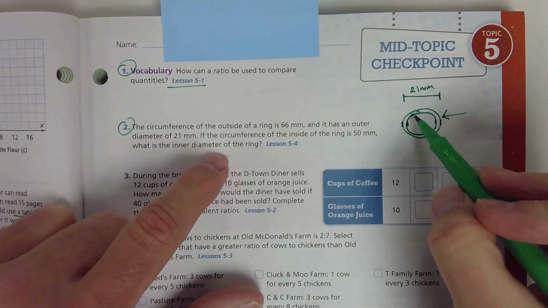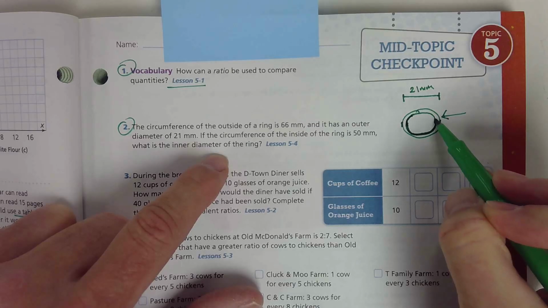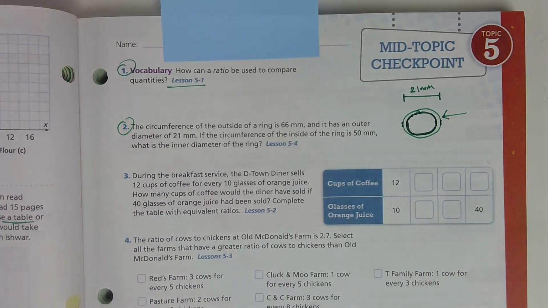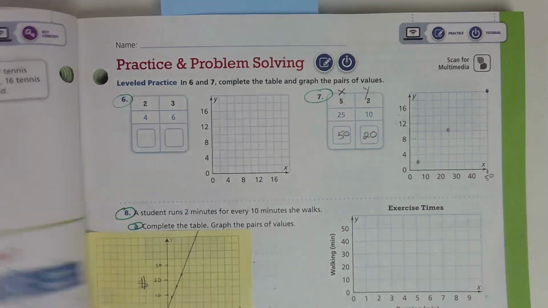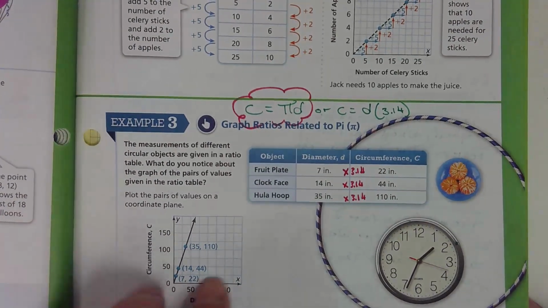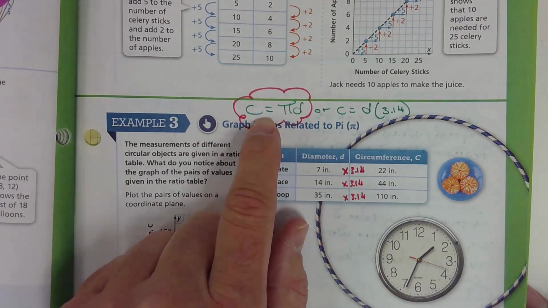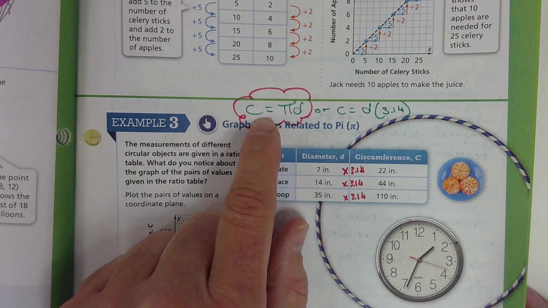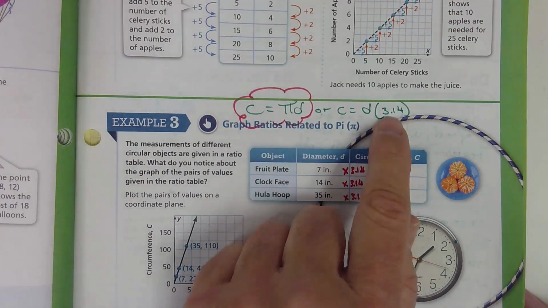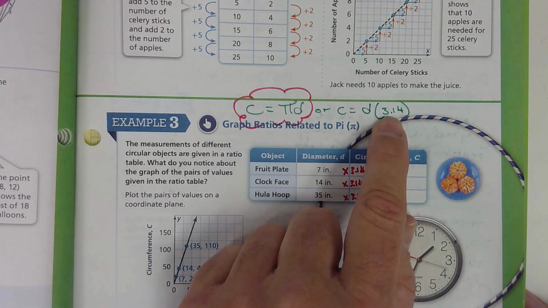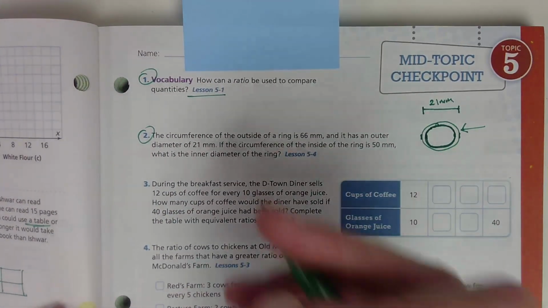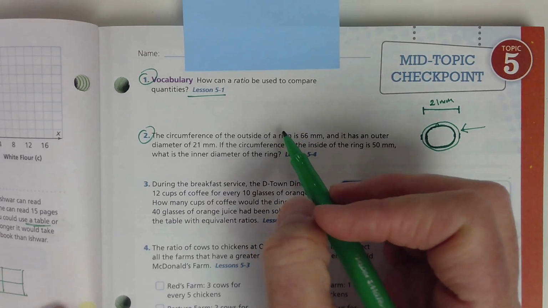Okay, so I believe they're asking what's the diameter of the inside of the ring. So, gosh, you might be asking yourself, well, how on earth do I find that out? Turn back to page 287, and I gave you the formula to figure out the circumference of a circle. And the circumference equals pi times the diameter. And for our purposes, pi is 3.14.